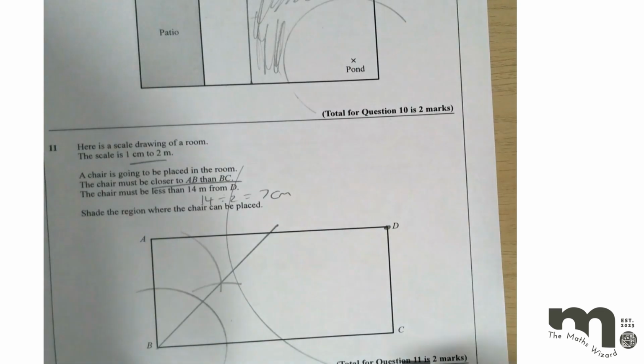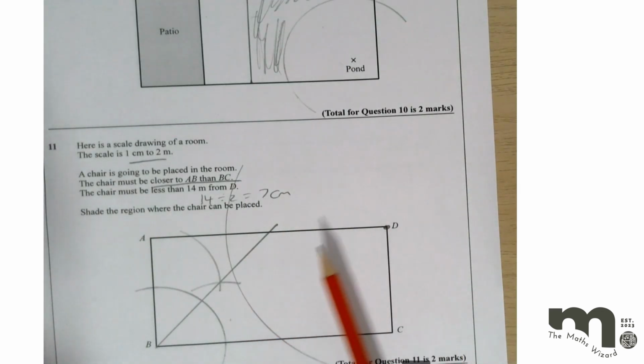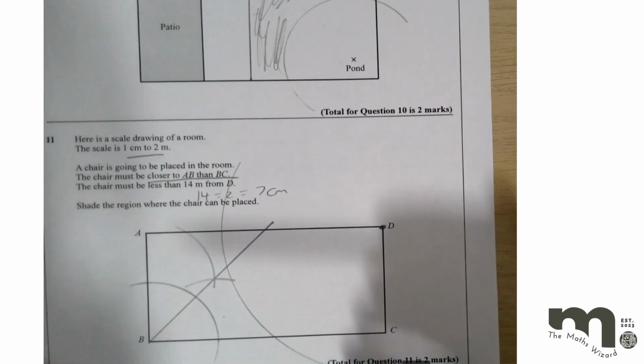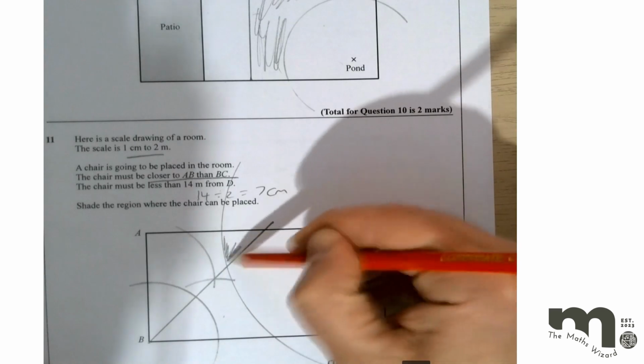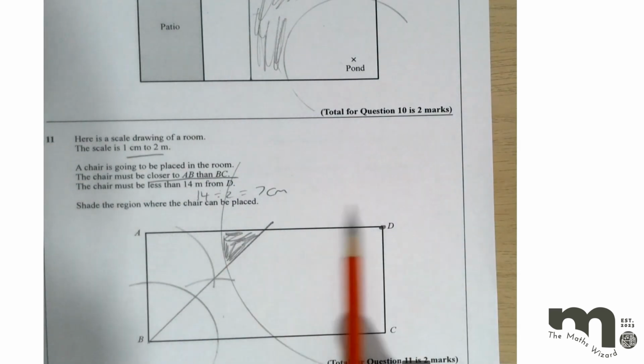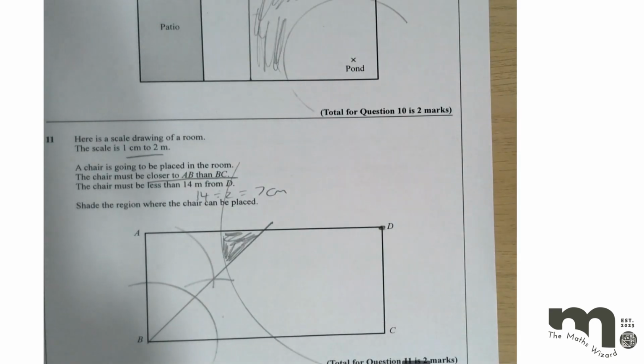Now you will see that everything above this arc here is less than 14 metres from D, or 7 centimetres on the diagram. But we've only actually got this little area where this chair can go, because we've got to meet both sets of criteria there. We've got to be within 14 metres of D, but also closer to this AB.